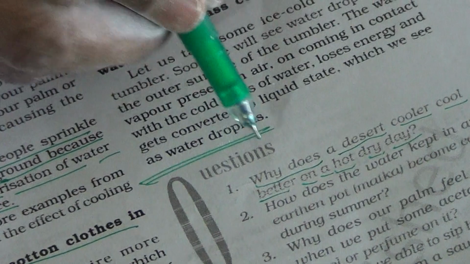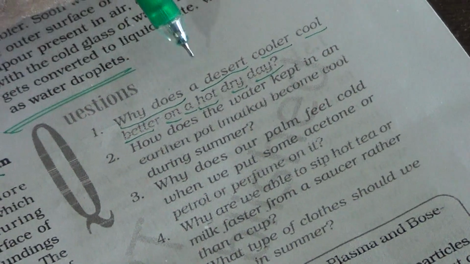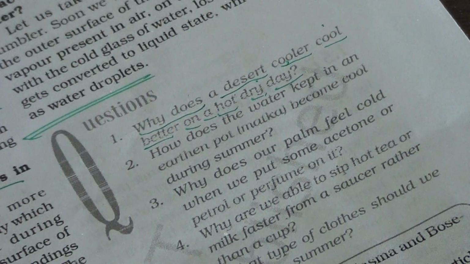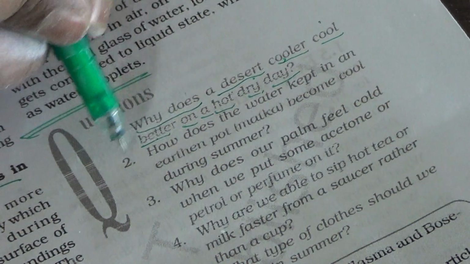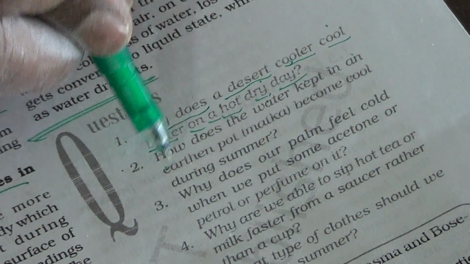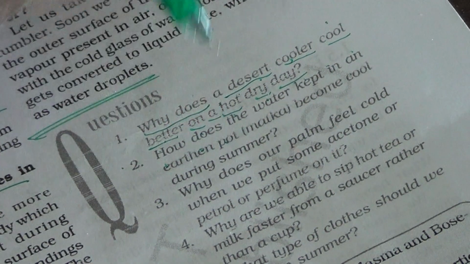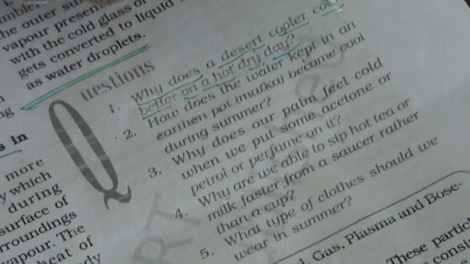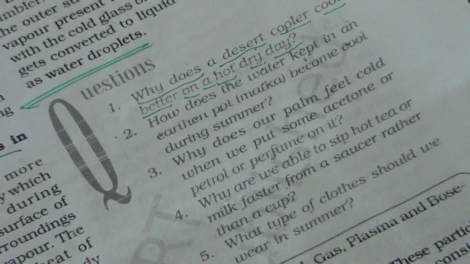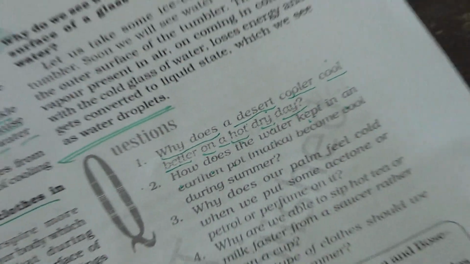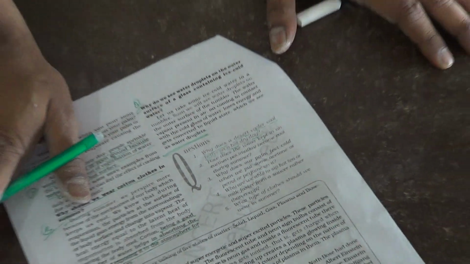My second question. First question: why does a desert cooler cool better on a hot dry day? The answer is already explained. Second, how does the water kept in an earthen pot, that is a matka, become cool during summer? I have already explained. In the matka you are keeping water.